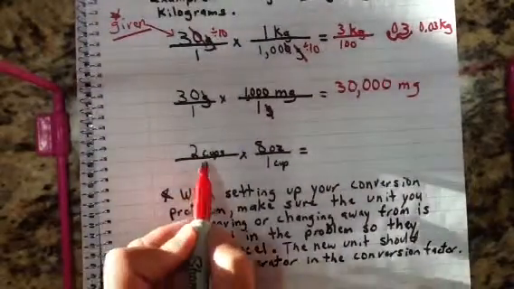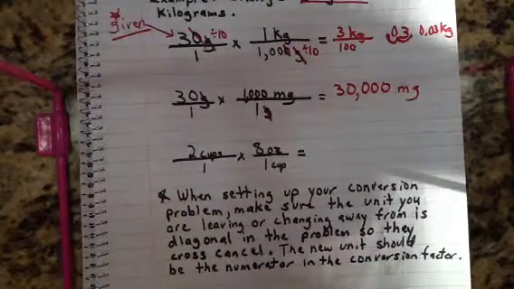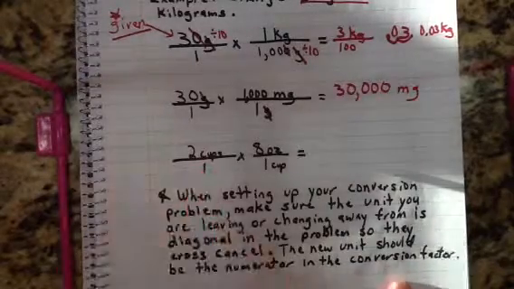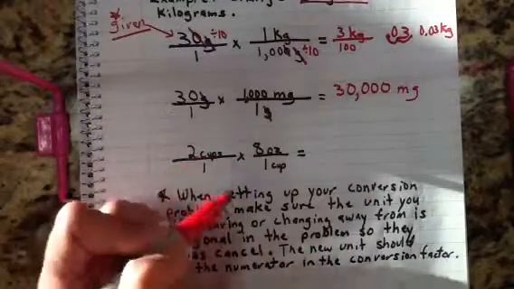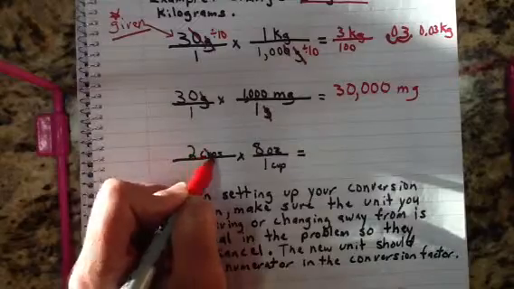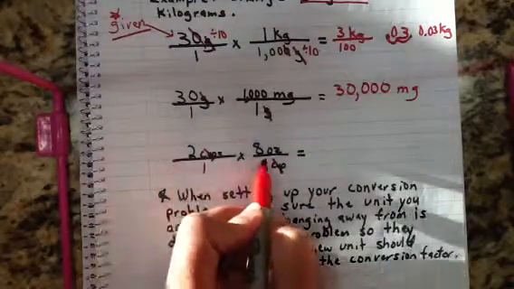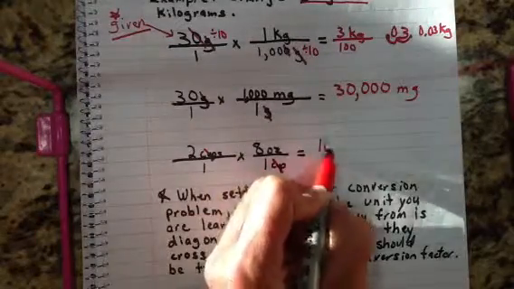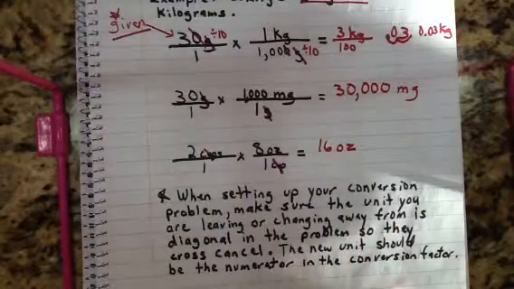Now, this same procedure can be used for standard measurements. For example, let's say I'm given 2 cups and I need to know how many ounces that is because maybe my sour cream is sold in containers measured with ounces. So my recipe calls for 2 cups of sour cream. All right, so I want to for sure buy the right container. I cross-cancel my cups and then I just multiply my numerators. So 8 times 2 is 16. There are 16 ounces in 2 cups.